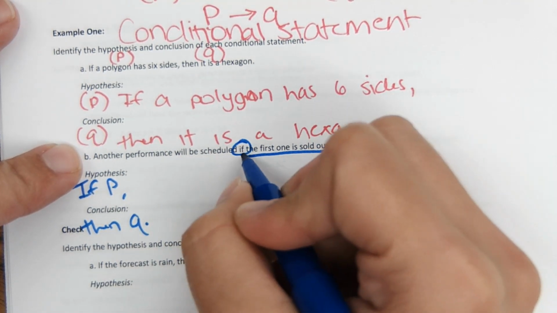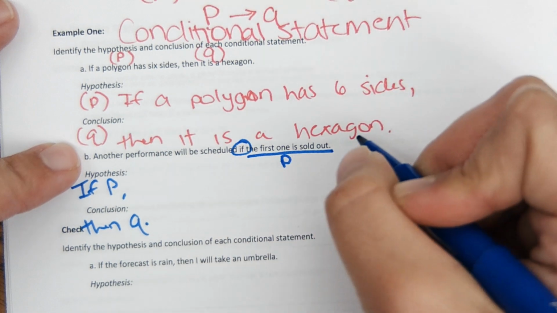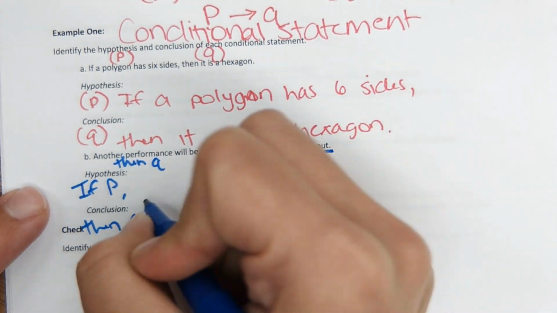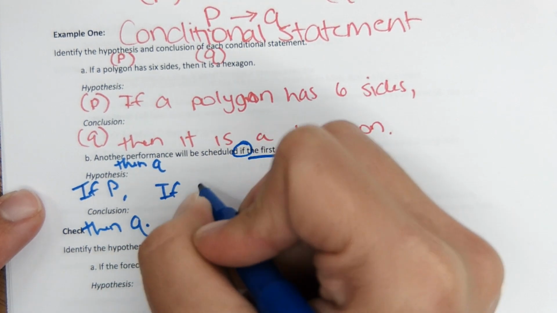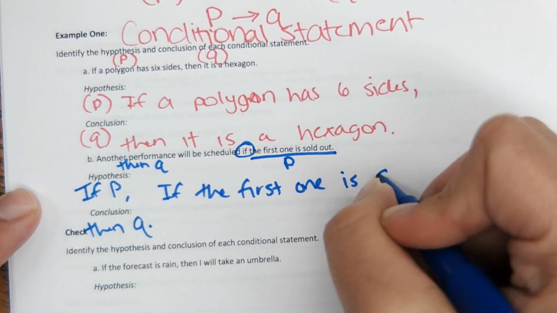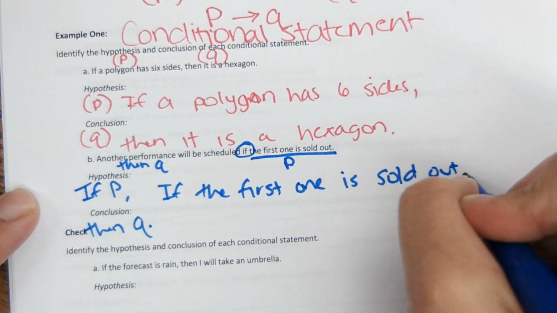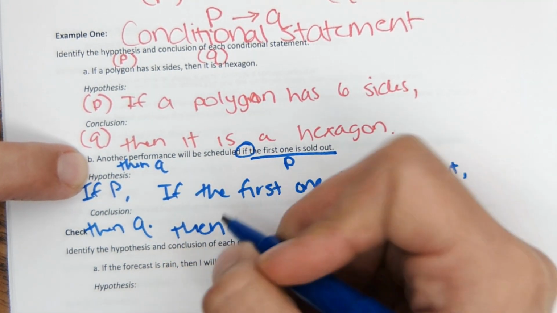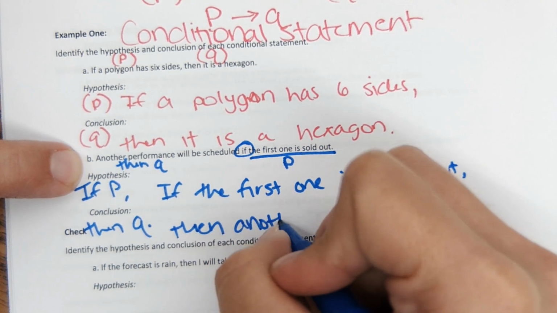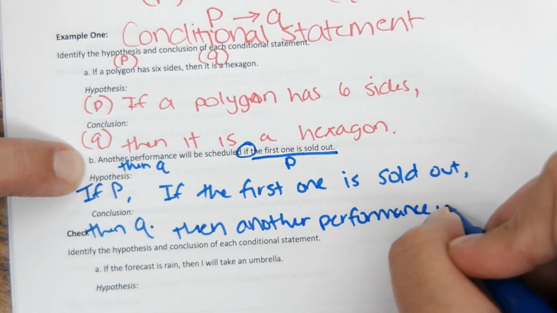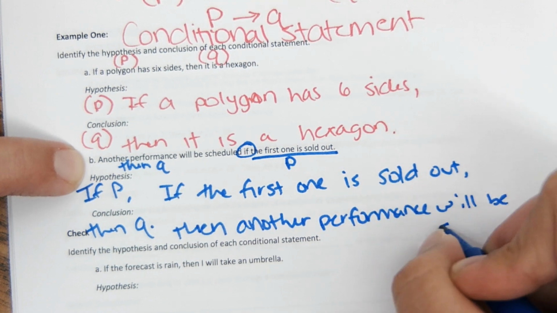In this one, the if statement is actually over here. So if P would be if the first one is sold out, then another performance will be scheduled.